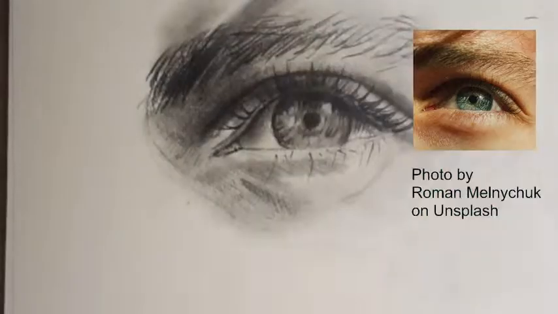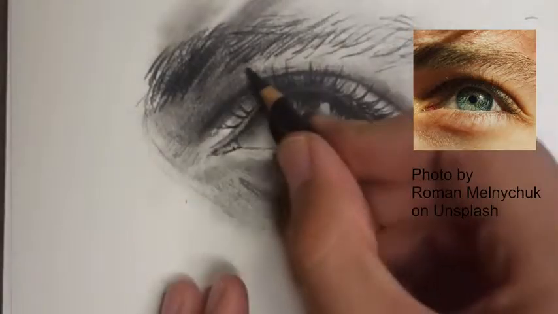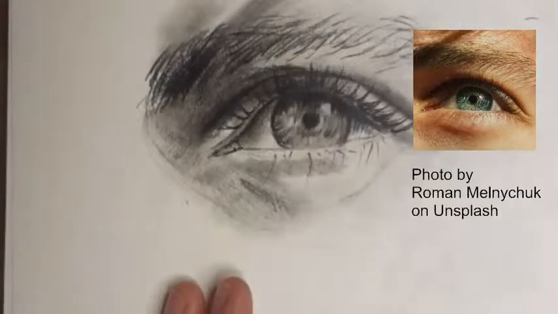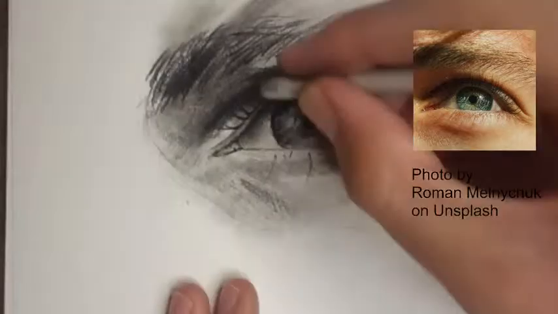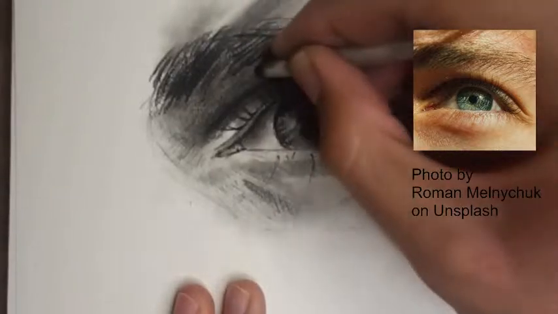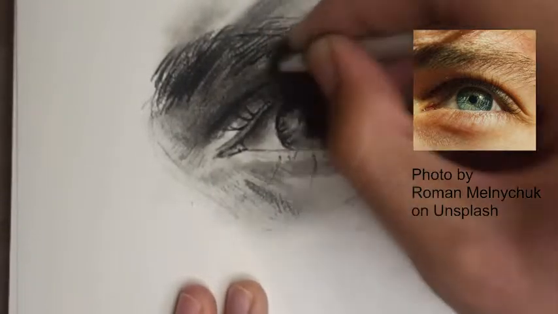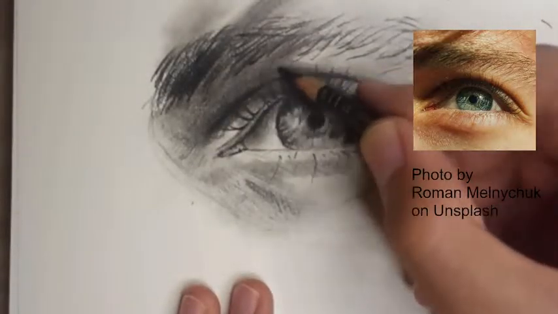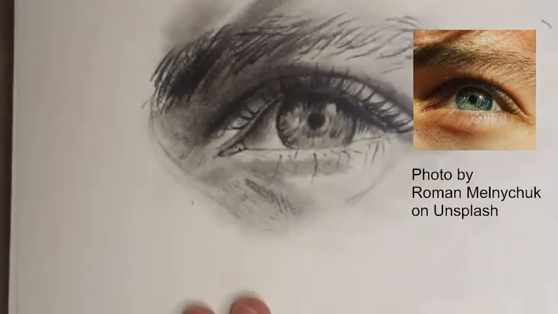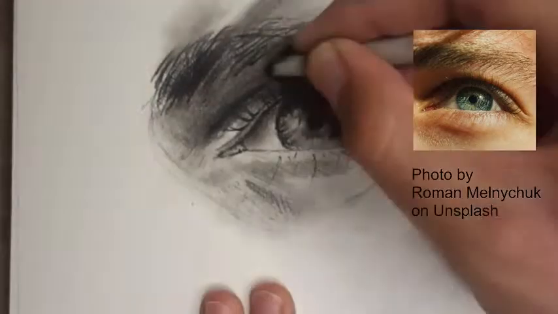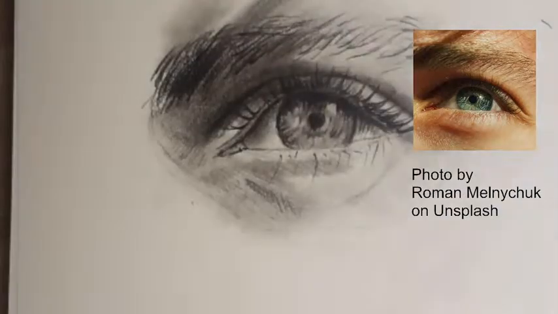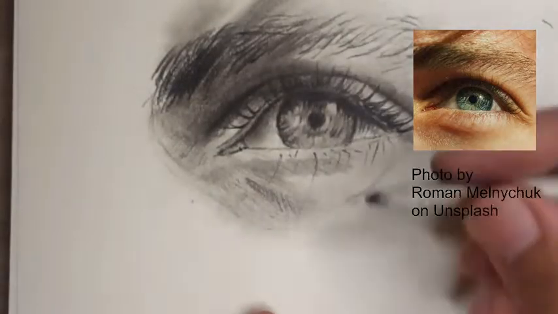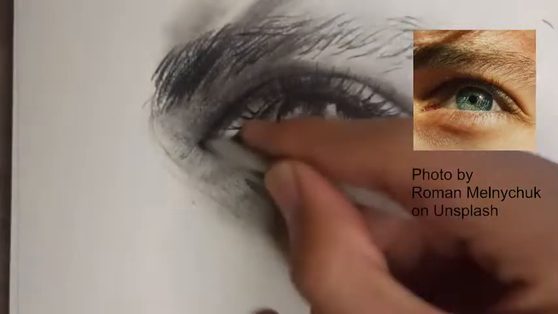And here. And here too. This little nice highlight here.